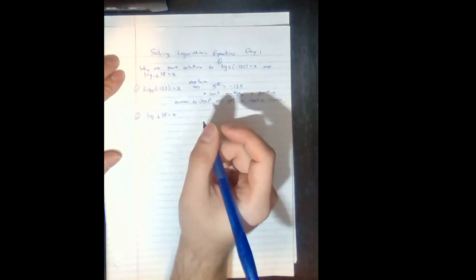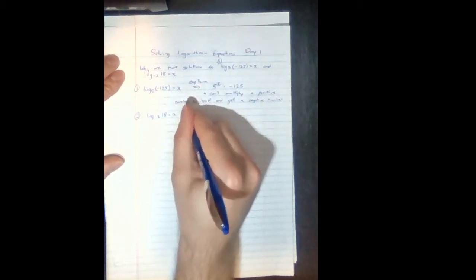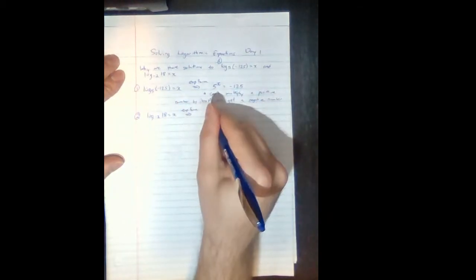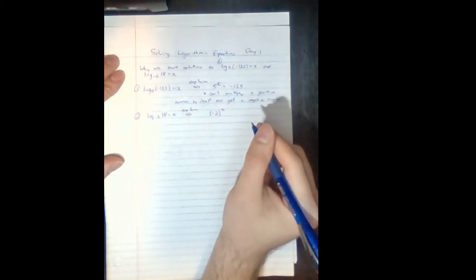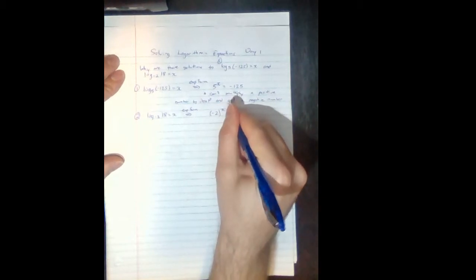So that's looking at this first equation. Now the second equation was log base negative 2 of 18 equals x. We'll turn that into exponential form as well, because that's what we're a little more familiar with. Negative 2 is our base, x is our exponent, and we get 18 here.